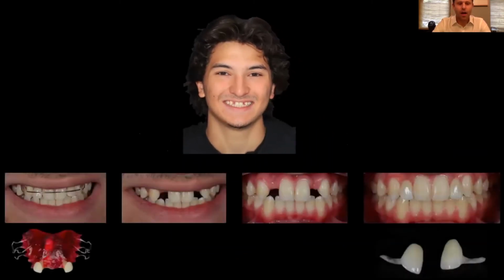At this point, he was 16 years old, wasn't ready for implants. His orthodontics had been finished. He had a retainer with 2 false teeth in the front. Eventually, he was tired of having the metal wire. So then we made Maryland bridges on the anterior, which could have been final restorations, but both him and his family really wanted to get the implants done once he turned 18.